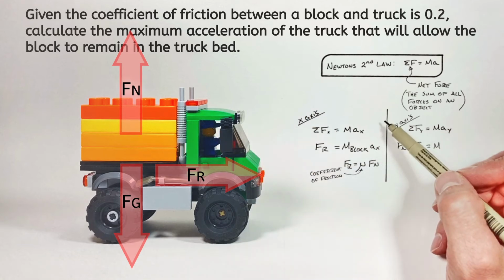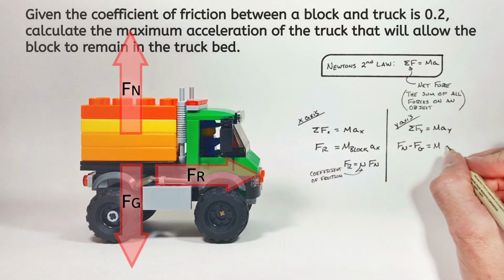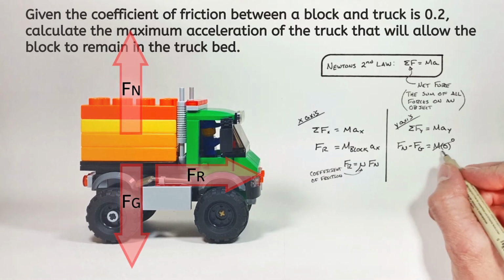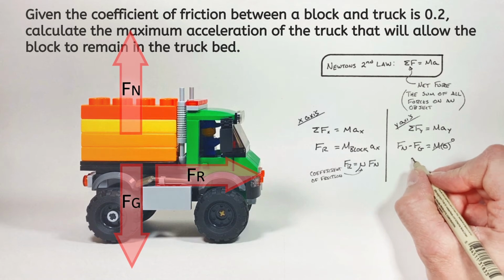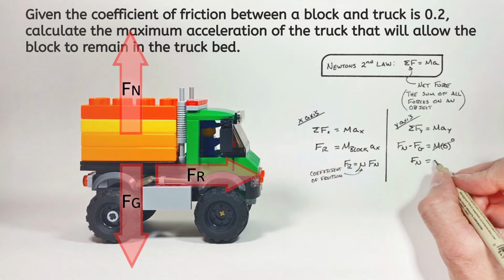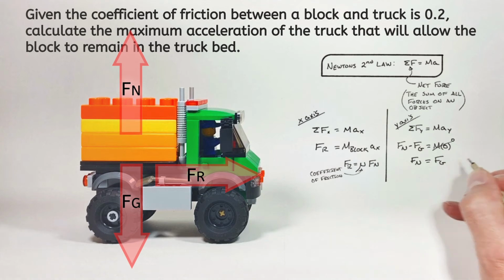Now the truck's only moving horizontally, this block isn't taking off like a rocket, so the acceleration is actually going to be 0, which makes everything over here 0. Or pulling Fg over to the other side of the equal sign, you'll see Fn is equal in magnitude to Fg, the force by gravity, or weight of the block.